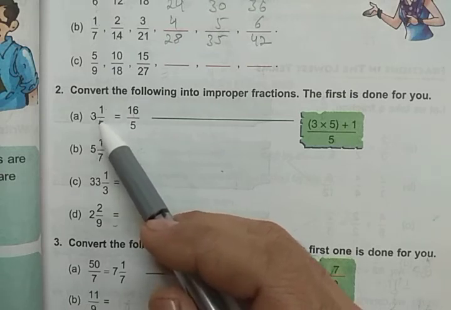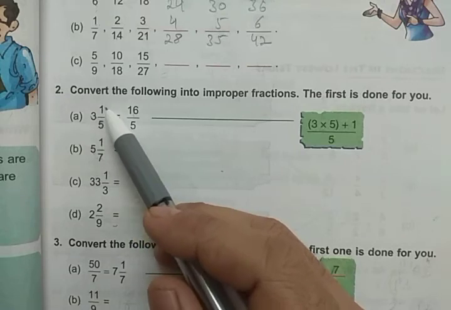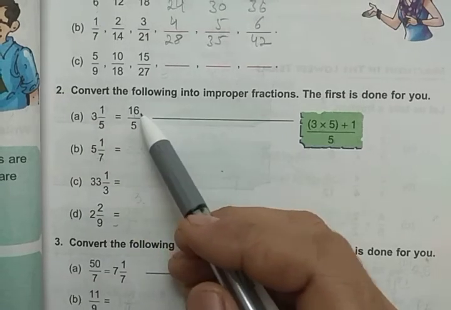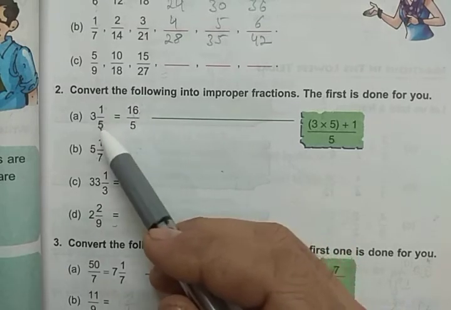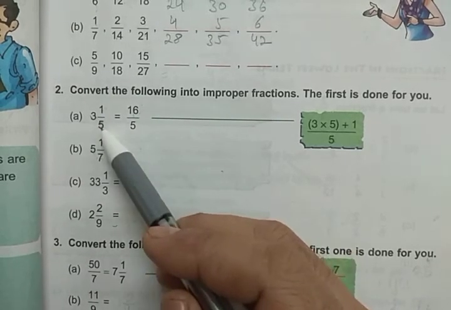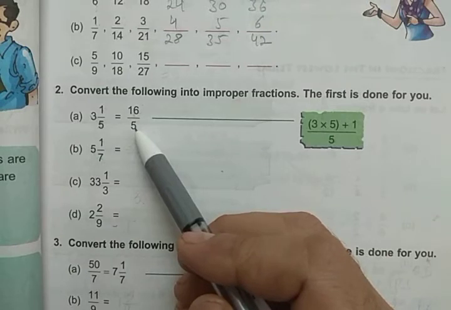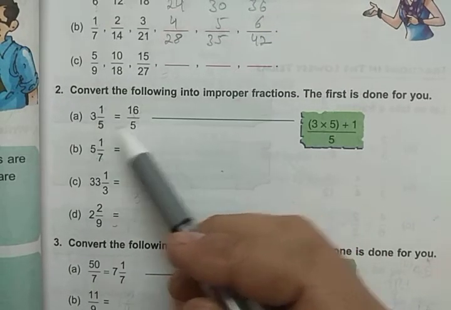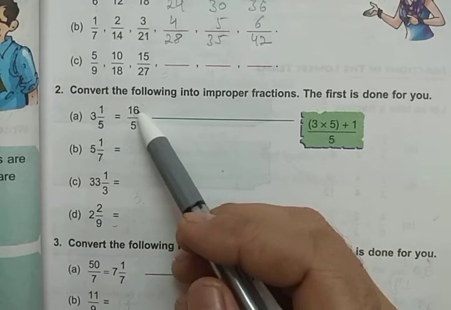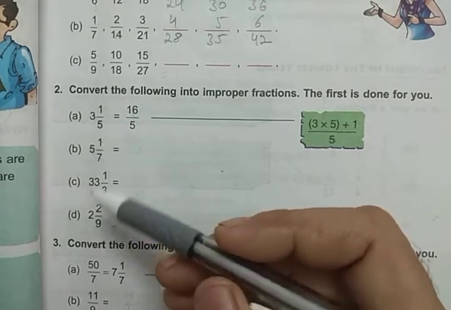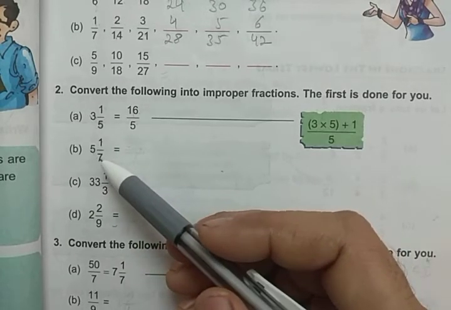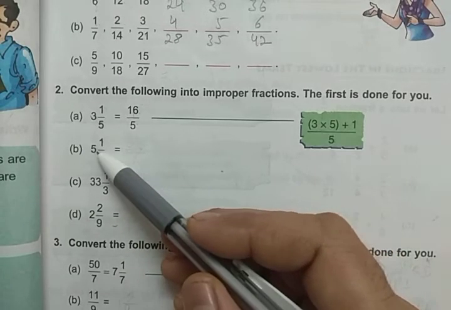3 5s are 15. 15 इनका प्रोडक्ट आ गया. इसके प्रोडक्ट में हमें न्यूमरेटर को प्लस करना है. So 3 5s are 15 plus 1 is 16. So 16 upon denominator में जो लिखा है that is 5, that we have to write over here only. So we have to just find the numerator. Denominator हम as it is लिखते हैं. We have to find the numerator only. Let us do one example. So first of all, multiply the denominator and the whole number part.